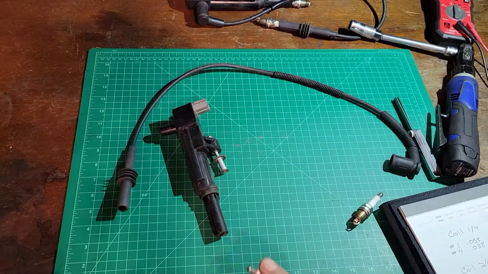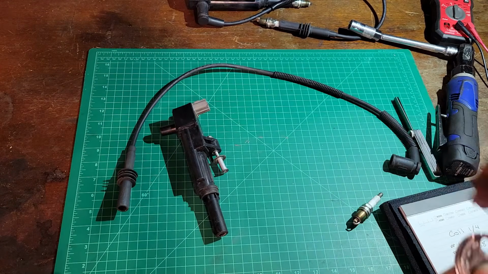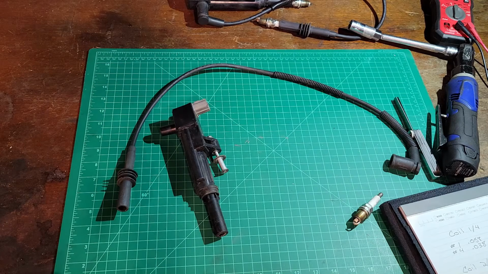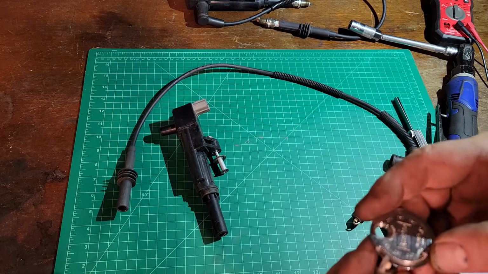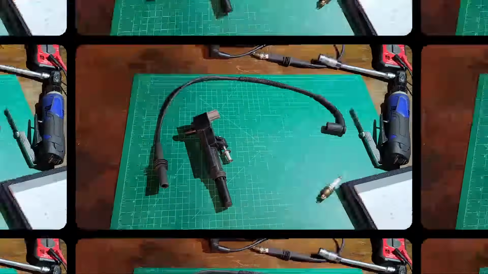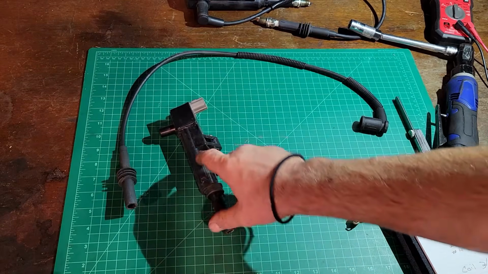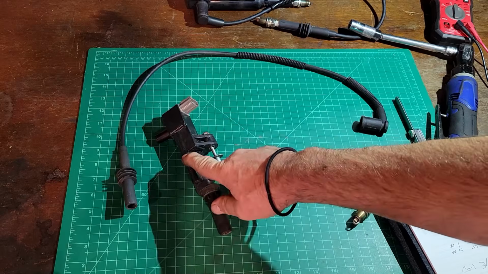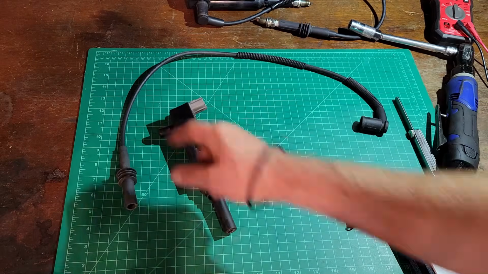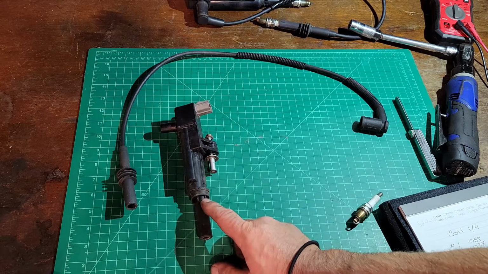Okay, guys, same thing. This is the second coil. This will be for cylinders 2 and 6. All right, guys, this is the second coil. It sits on top of cylinder 3, and the wasted spark, the reverse polarity spark, goes to cylinder 6.